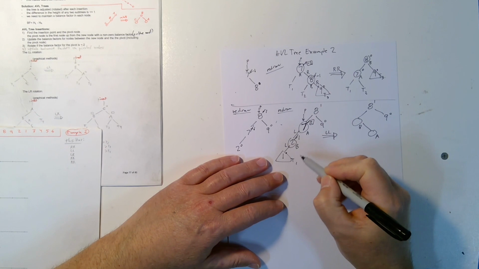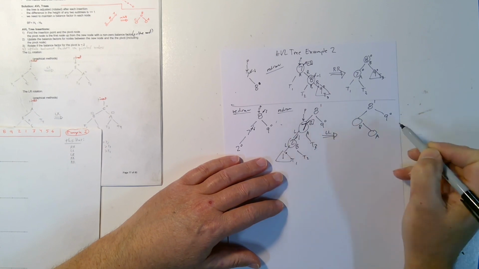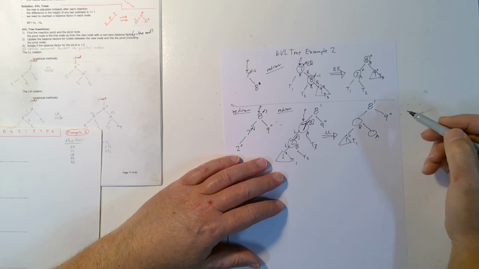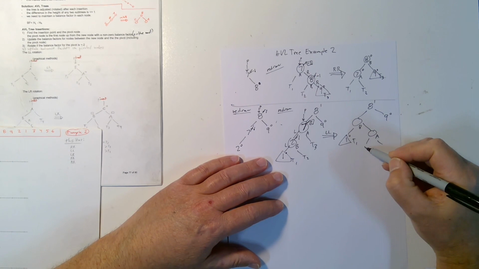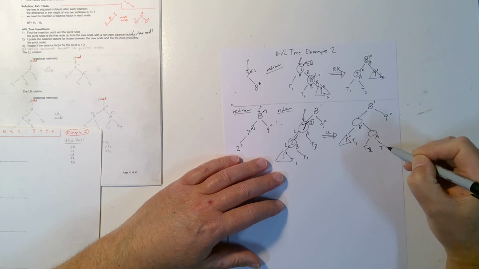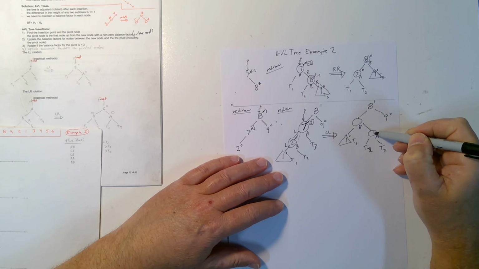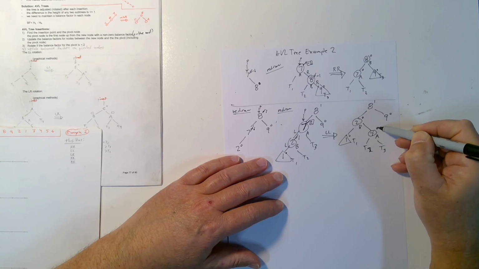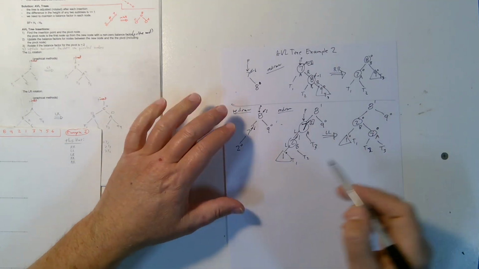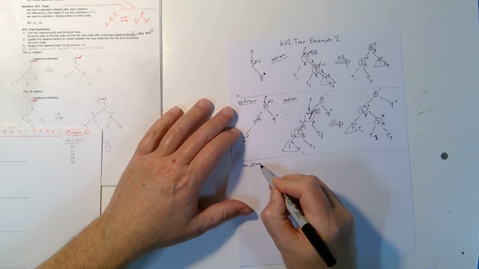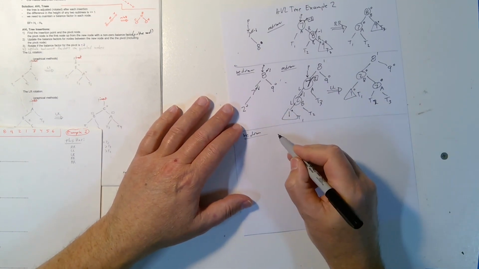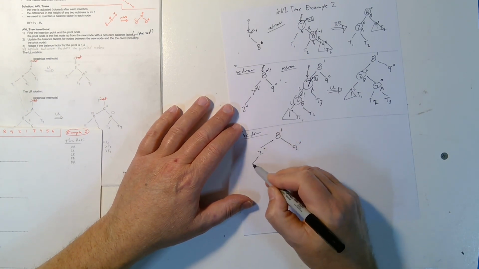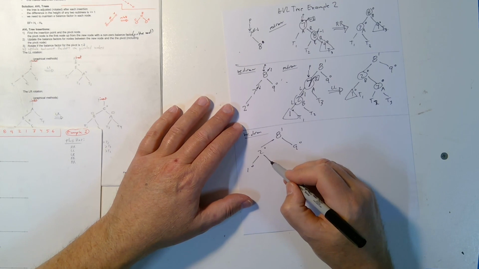This is subtree 1, subtree 2, subtree 3. Subtree 1 is 1. Subtree 2 and subtree 3 are null. A is 7, B is 2, and A and B have balance factors of 0 always. Okay, doing a redraw of this, it's going to be that.